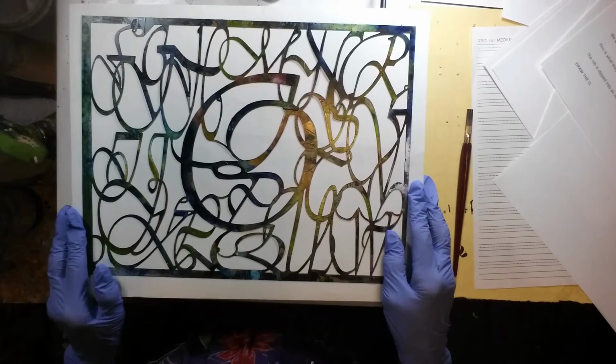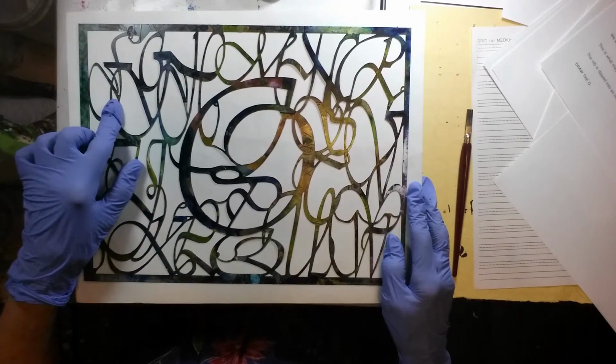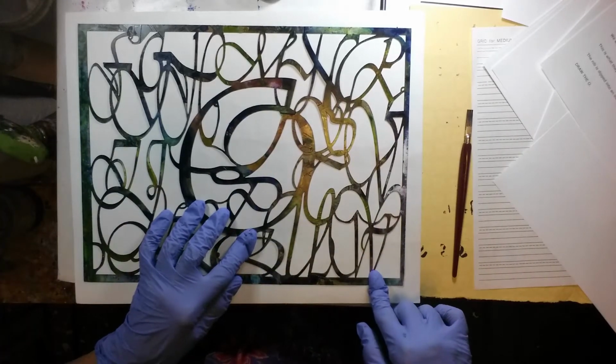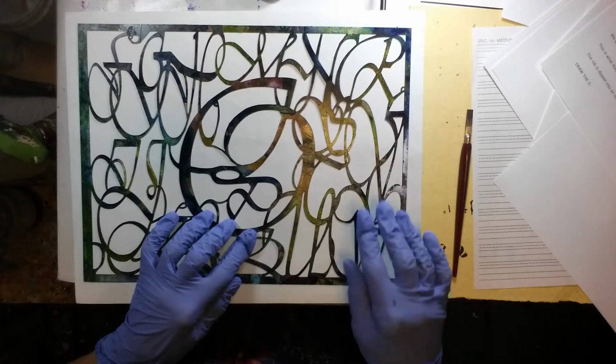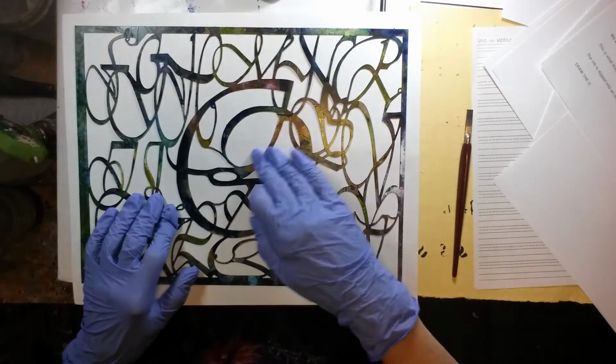The 9x12 stencil holds the rest of the alphabet, beginning with the letter F, going through the rest of the letters all the way to the letter W, as in William. Notice that on the 9x12 stencil, the star of the show is the big letter O.